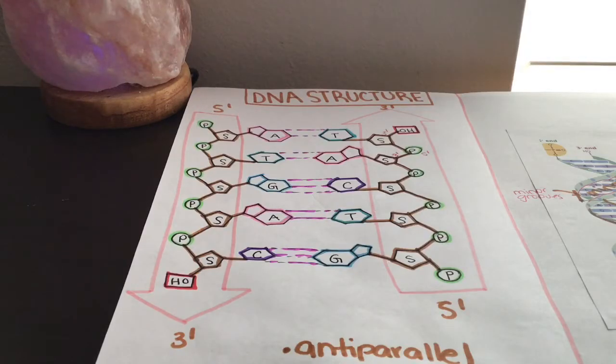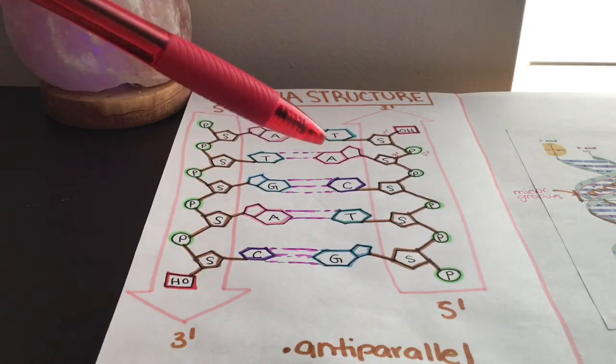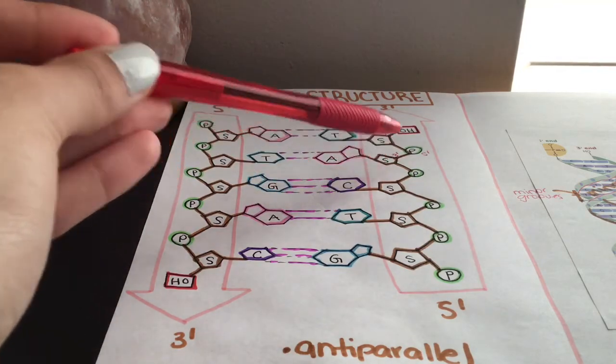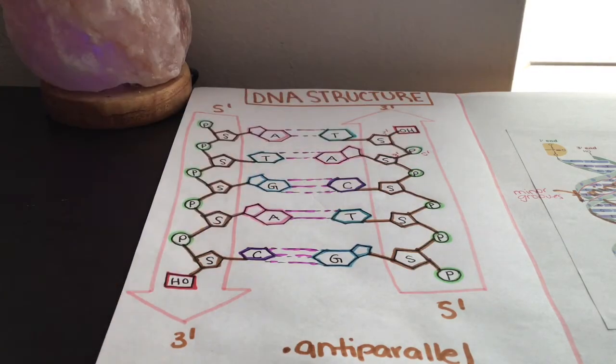Even though these bonds hold the double helix together, they are not the main force joining the two strands. Most of the stability of the structure is due to the interactions resulting from base stacking. Look at the basic structure of DNA. Phosphodiester bonds are going to connect the sugar phosphate backbone, where the 3' end of one nucleotide is going to bind to the 5' end of another nucleotide.